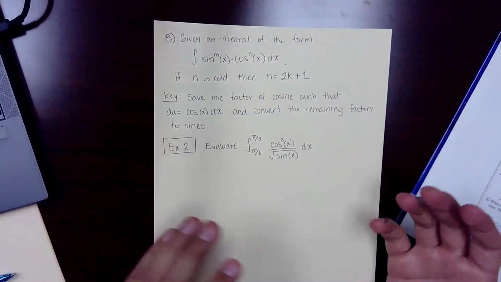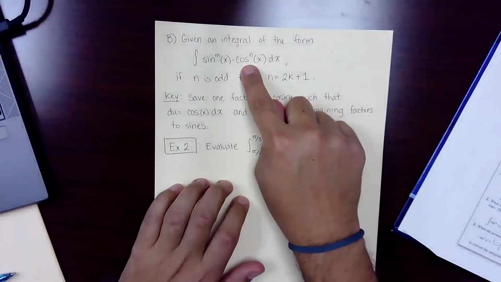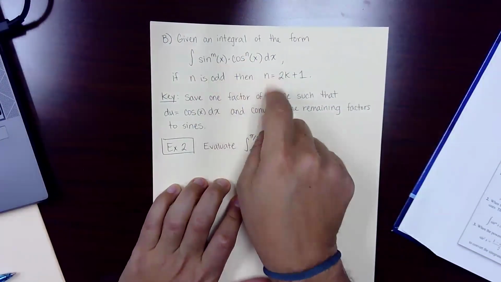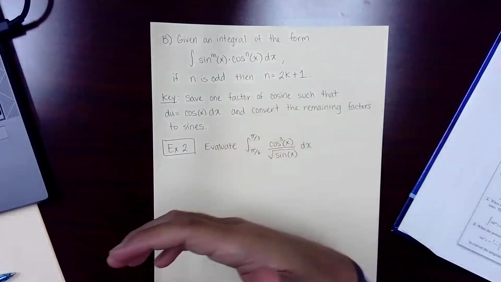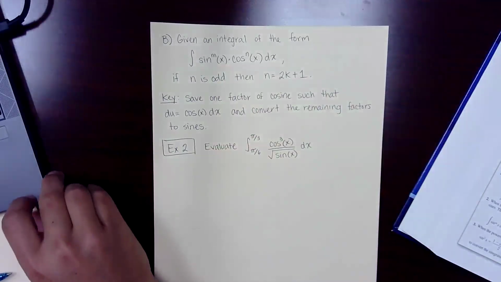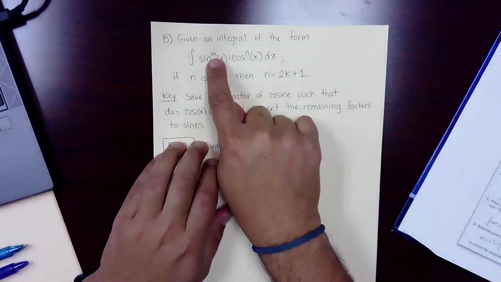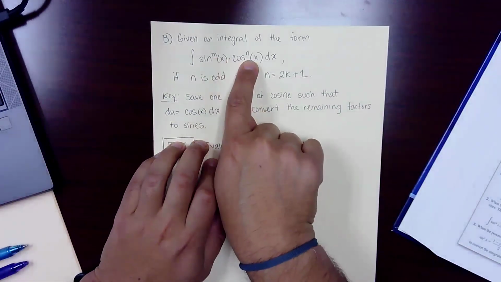So now we'll look at a situation where what if the cosine power is odd? We're still looking at an integral of the same form, and maybe that's the thing that's going to be a little bit confusing is that they look very similar, but we really need to pay attention to which of these powers is odd. Is the power of the sine odd or is the power of the cosine odd?